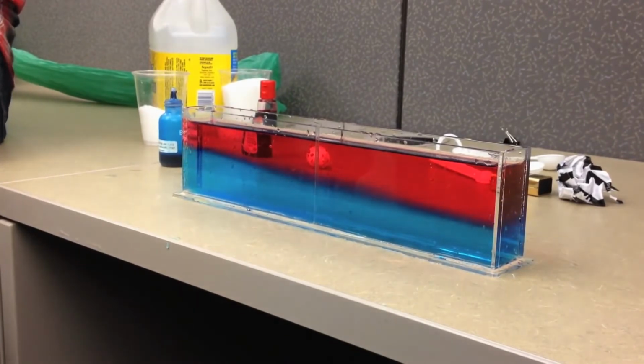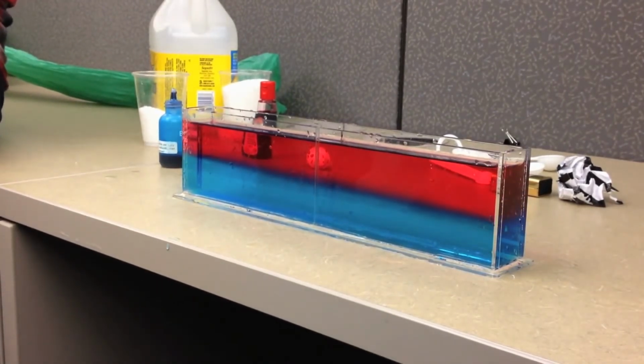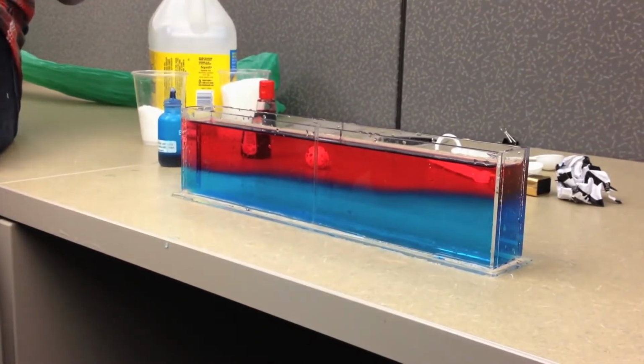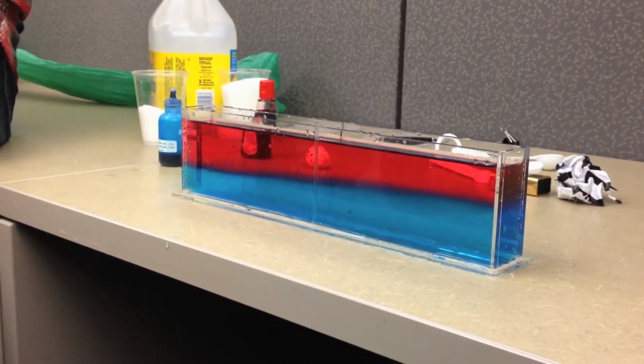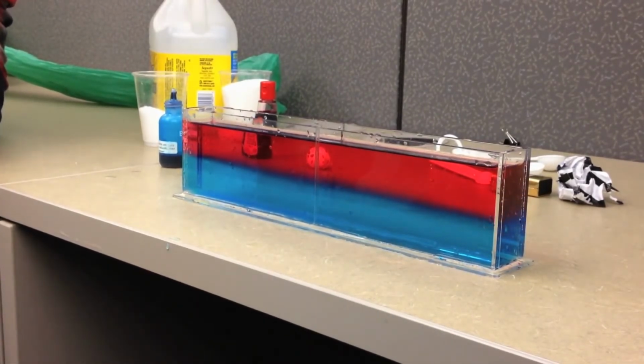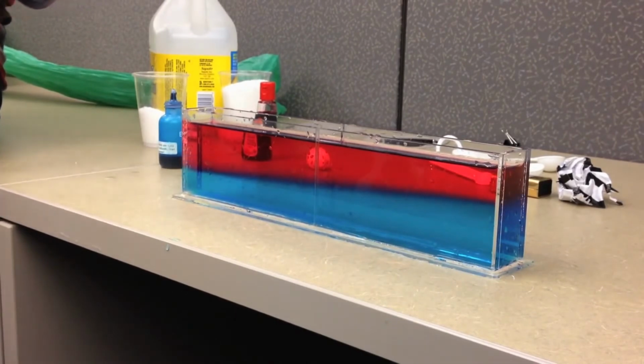First of all, the blue water goes on the bottom and the red water goes on the top. This is not surprising because the blue water is heavier. Second of all, we're able to see some waves in the middle of the water, but not at the surface, which is kind of strange, right?